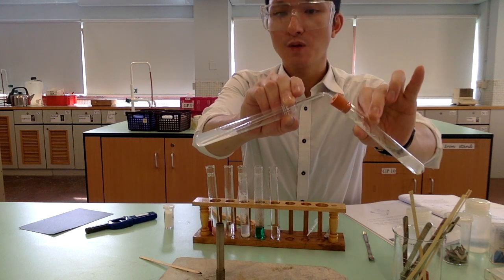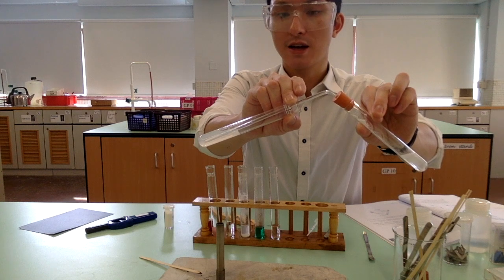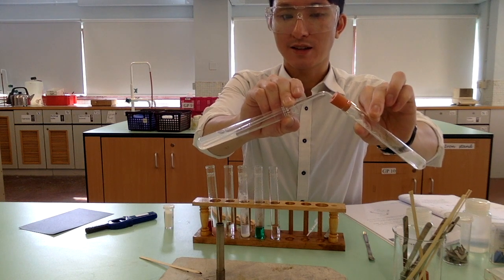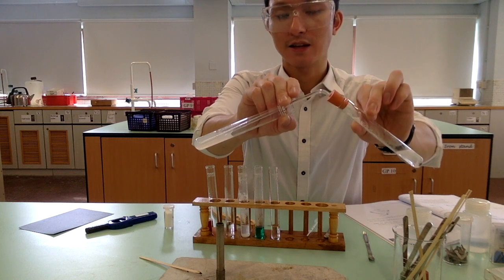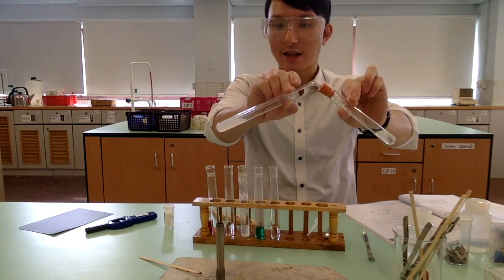So with the lime water turning milky, you know that there should be carbon dioxide being transferred to the lime water. And that also tells us that the reaction between carbonate and acid will produce carbon dioxide. So this is the idea.